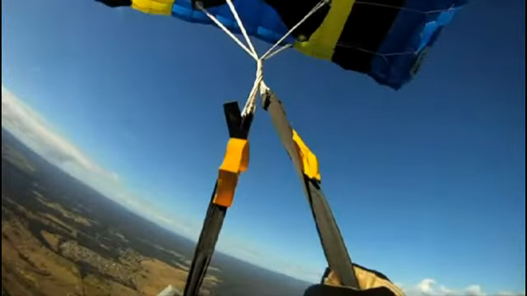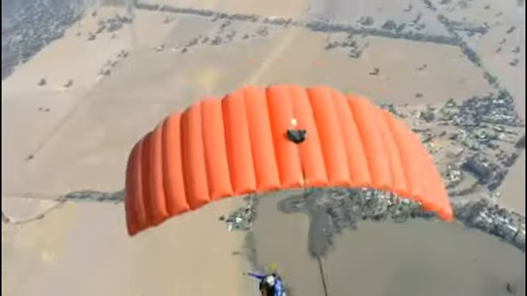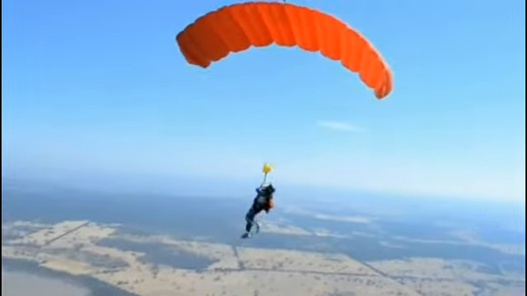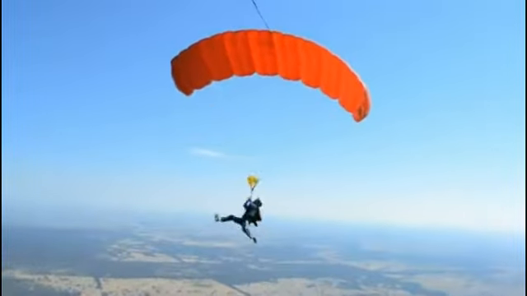The cause of line twists are generally a poor body position on opening, a spinning deployment bag, or being in a spin during deployment. The effect of line twists is that you cannot steer the parachute. Line twists must be cleared before releasing the brakes.